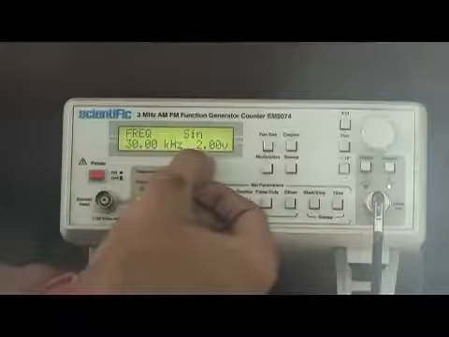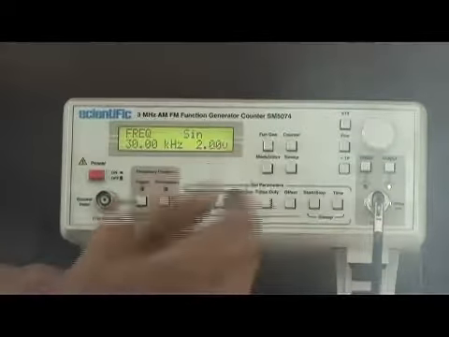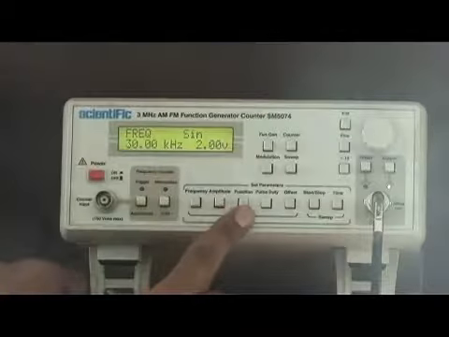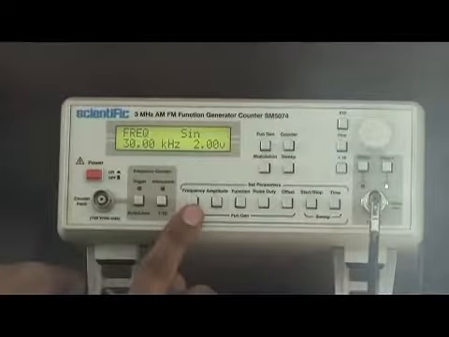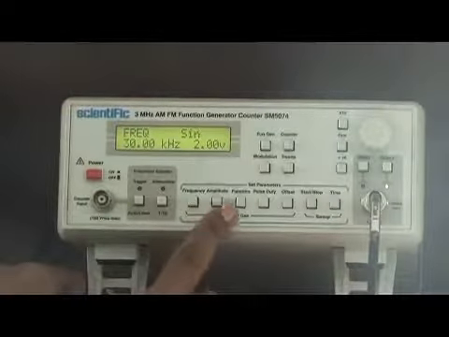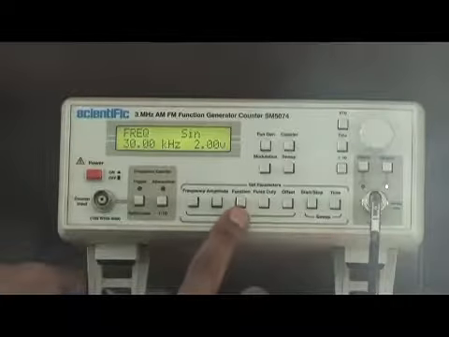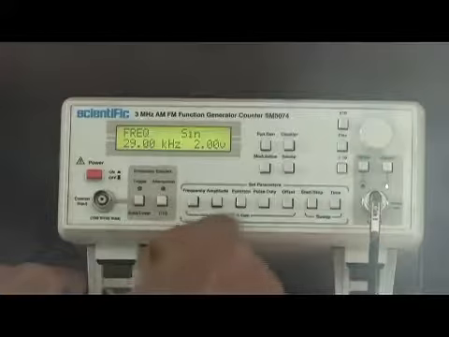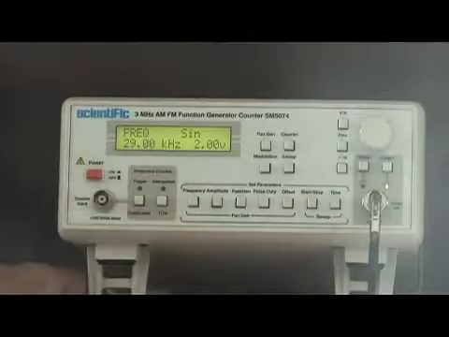The frequency is this much, it is a sinusoidal wave of amplitude 2 volt. So three buttons are most important. One is to set the frequency, one to set the amplitude, the third to choose the function you are going to generate, and this one to vary the different amplitudes or the frequency.